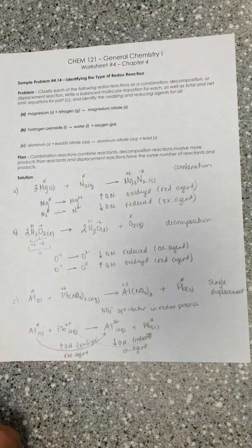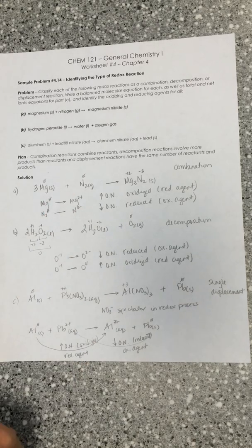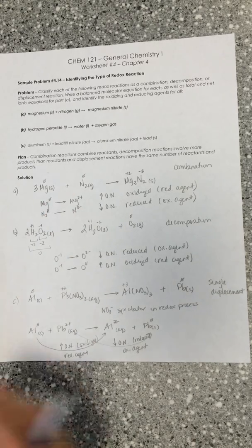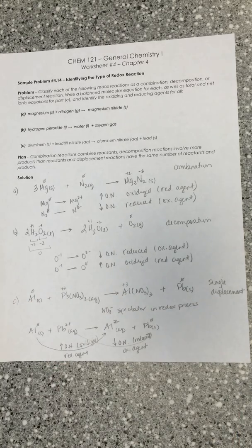So last problem here to sum up oxidation numbers, identifying if redox chemistry is happening, specifically identifying if it's a certain kind of redox chemistry. And again, when we have redox chemistry, like we have in part C, that has spectator ions, we can write net ionic equations.